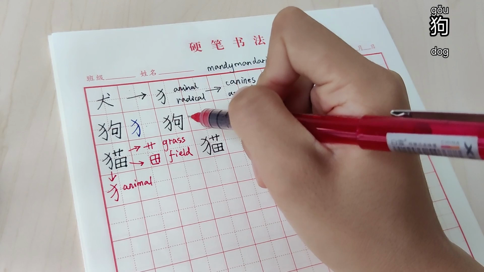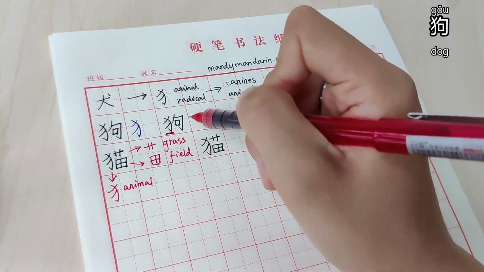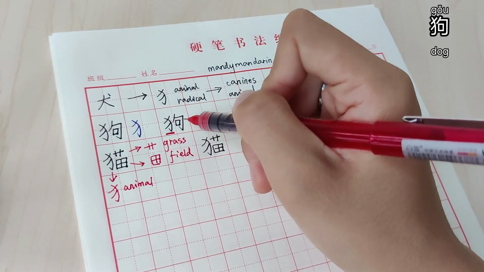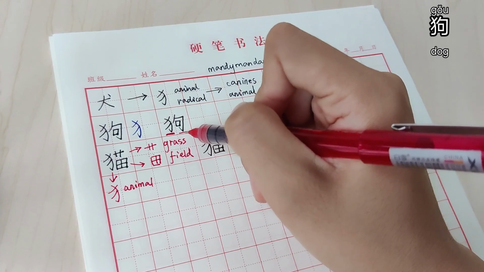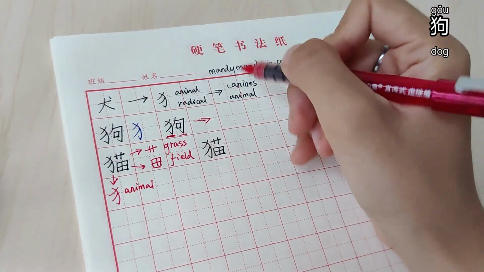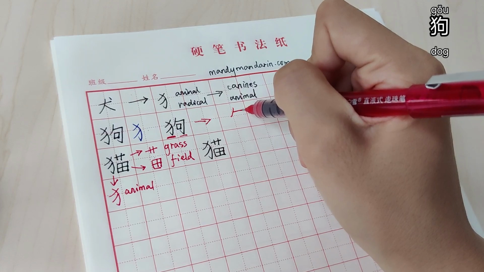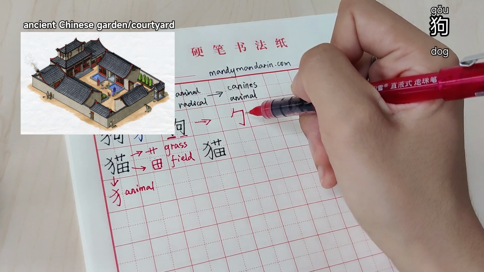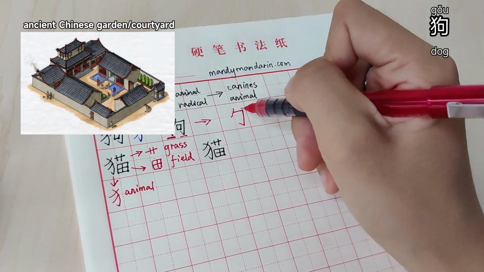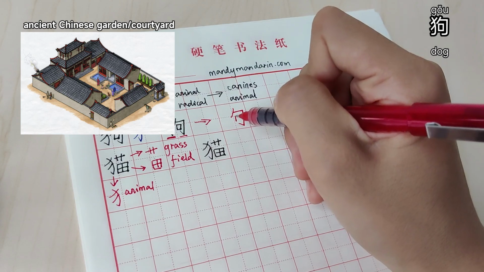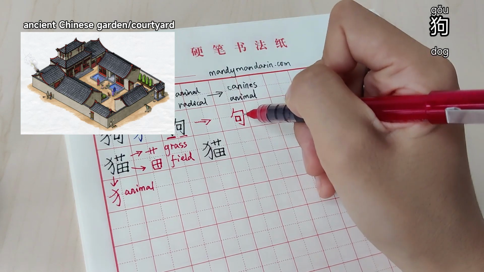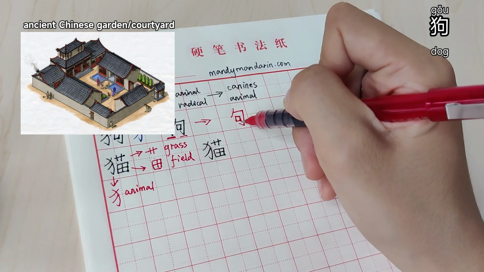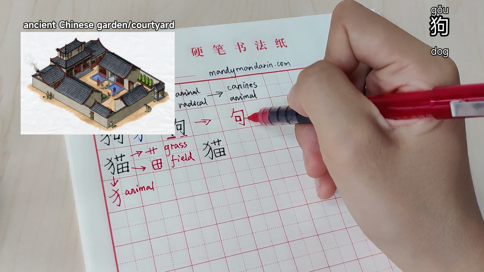Okay, so the 狗 on the left, pretty obvious, we have the animal radical. And on the right part, just imagine this is like a yard, right? Just imagine this as a garden. And then in the garden, there is a table, right? So there is a table that people would like to sit at and eat.